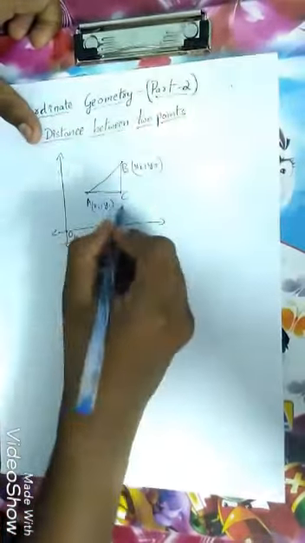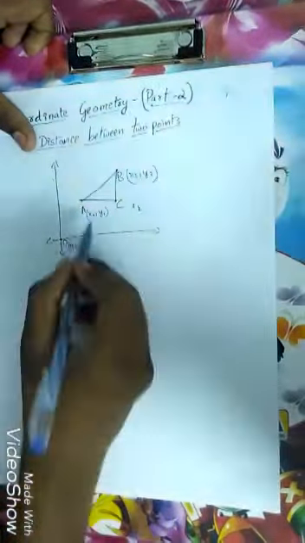Now mark this point as C. The C should have the coordinates x2 and y1. This is the x coordinate, this is the y coordinate, and this is the right angle. So this is the hypotenuse.